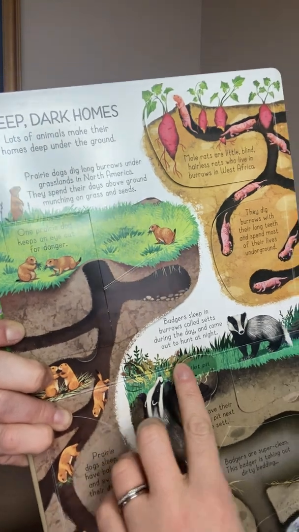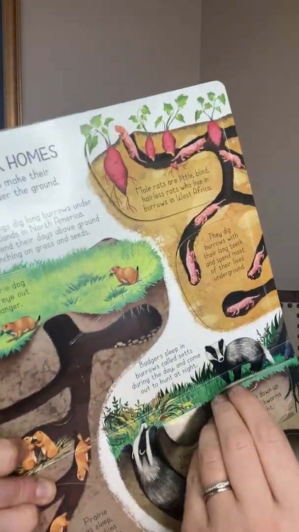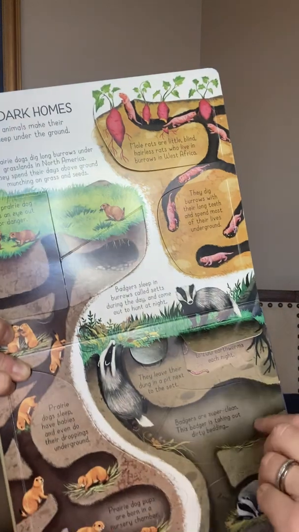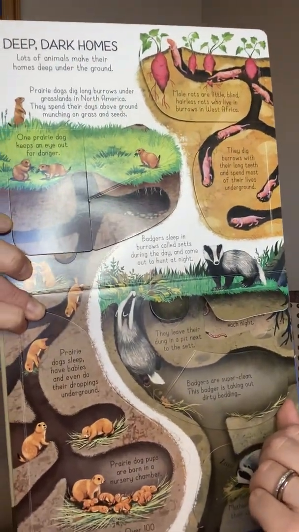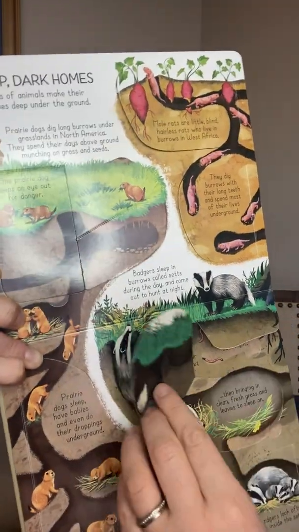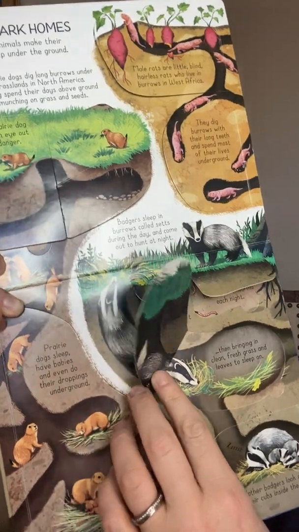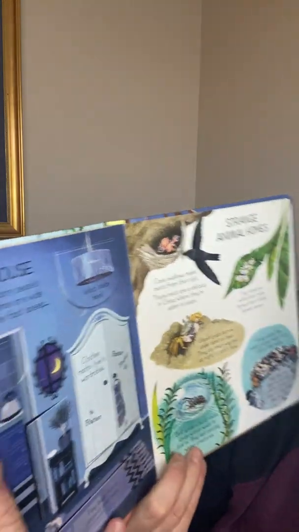They leave their dung in a pit near the sett. They slurp down up to 200 worms each night. Badgers are super clean. This badger is taking out his dirty bedding, then bringing in fresh, clean grass to sleep on. Almost done.